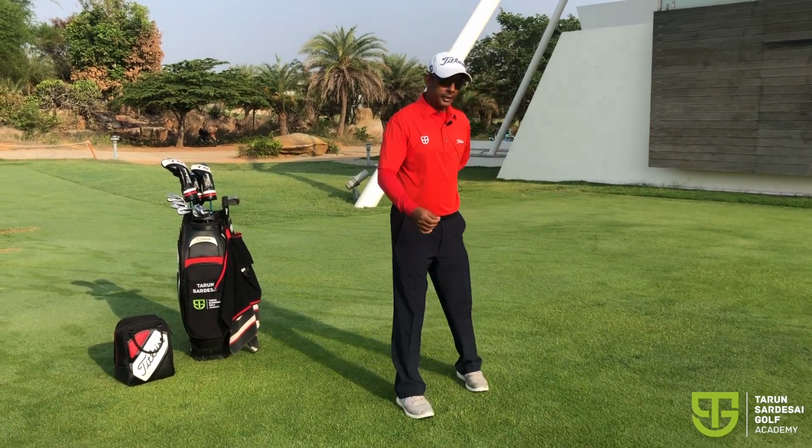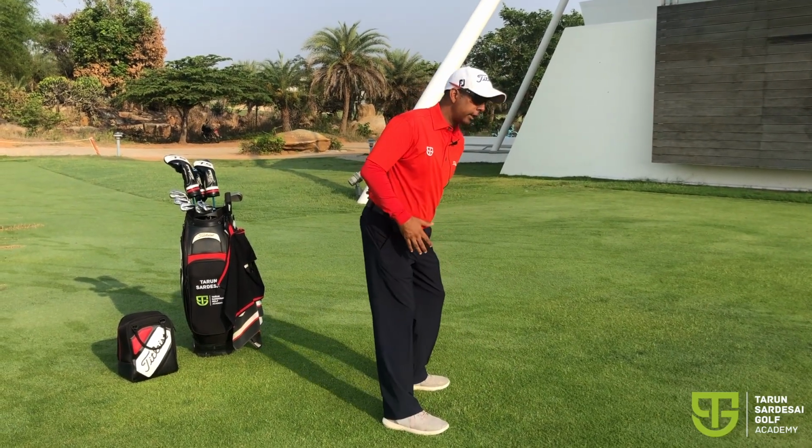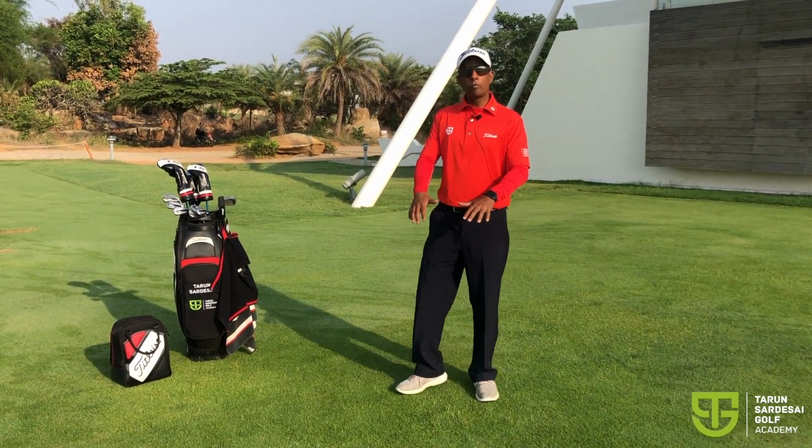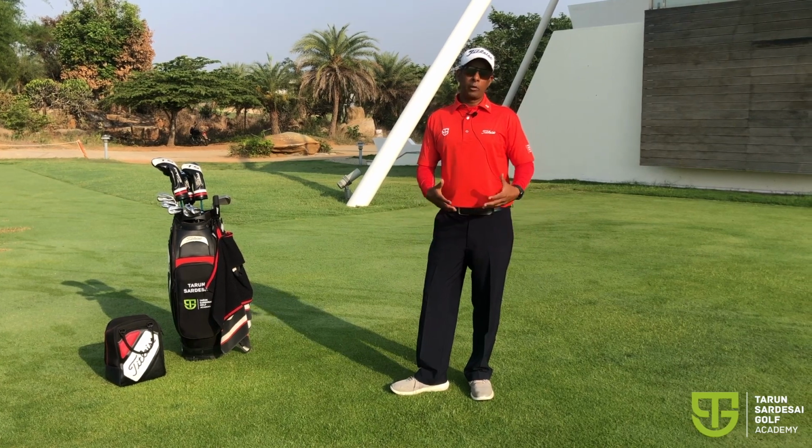So extending the lead knee is very, very critical, and again was really recognized by the Stack and Tilt system many years ago as an important factor for turning and saving your back in the backswing.